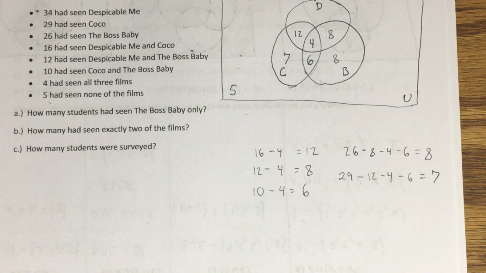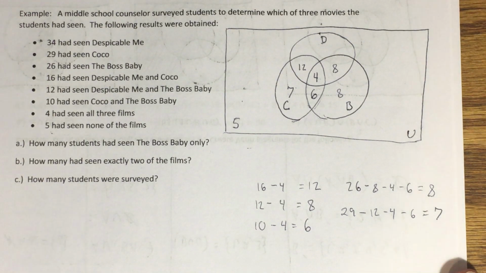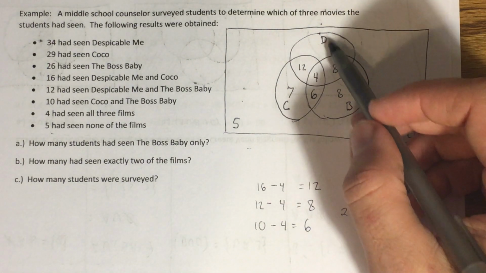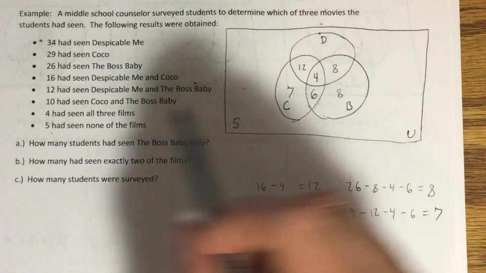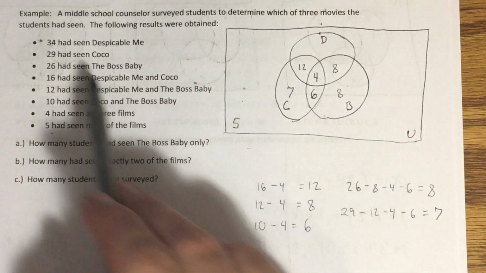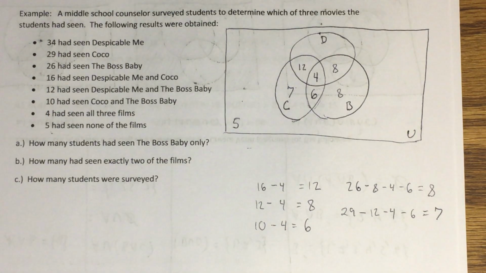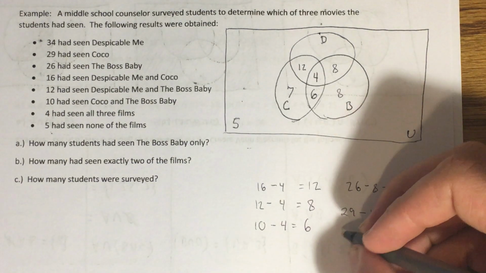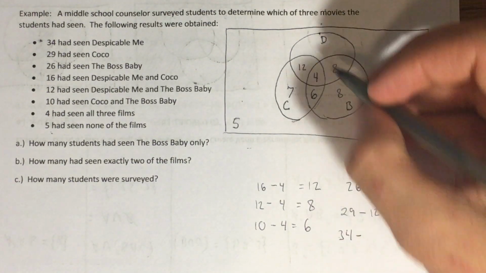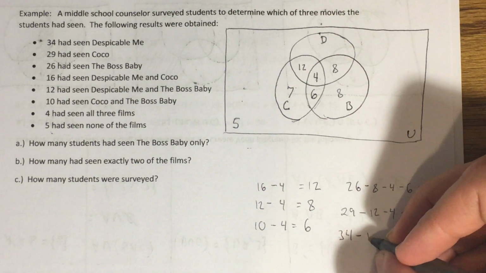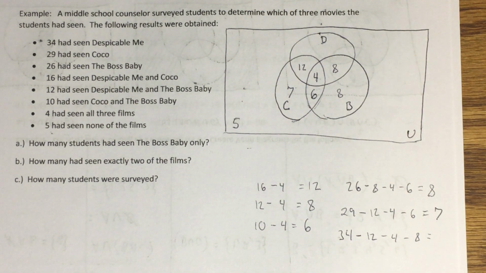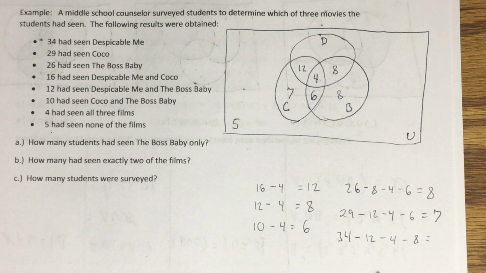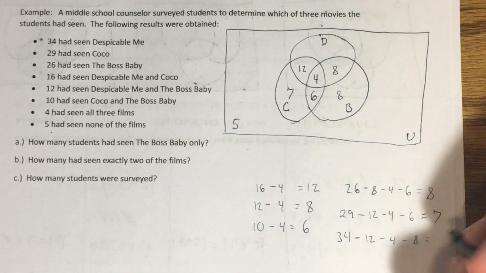All right, one last region to fill in. How many students belong in this region up here, the set of students who've only seen Despicable Me but none of the other two movies? Well, the total for the circle D should be 34. That's the set of all students who have seen Despicable Me. So I take the 34, which is my total, and subtract away these other regions: 12, 4, 8. Okay? So let's see. 34 minus 4 is 30. 12 and 8 makes 20. So if I subtract 20 from 30, that should be 10.